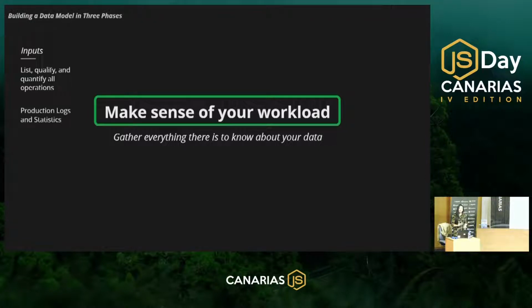When you make sense of your workload, you want to go through all of your production logs and your statistics if you have them. Make use of those tools and see where you get your traffic spikes, where you do not run any workloads at all. All of these pieces of information contribute to you understanding the data that you're working with and how your application is running. A big part of that is what your current scenarios are.